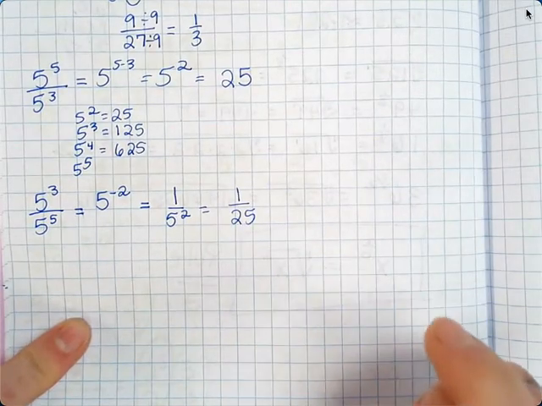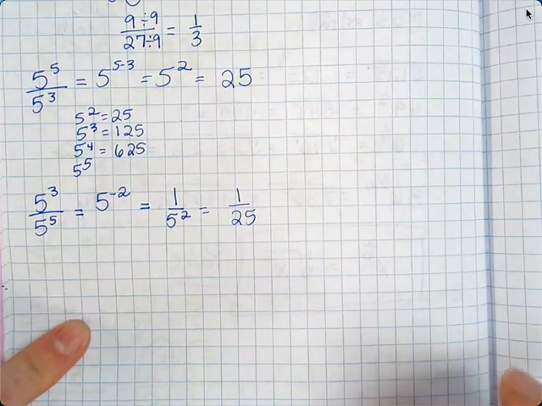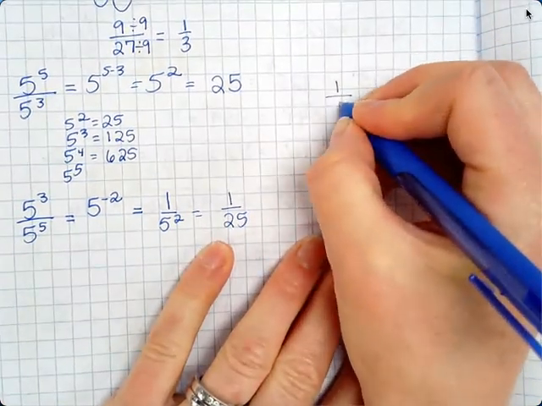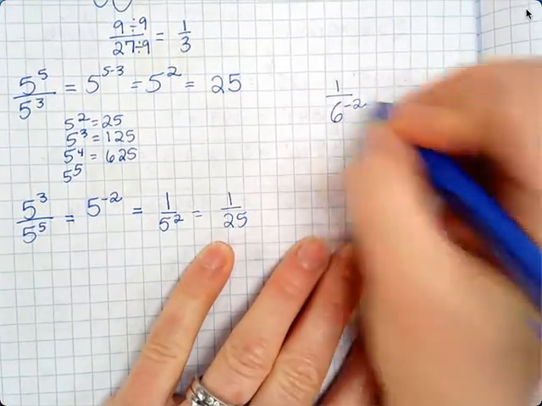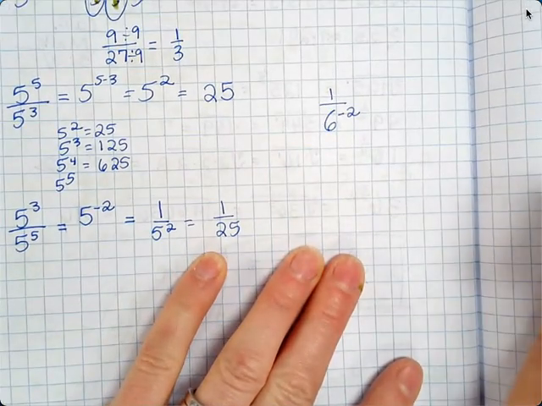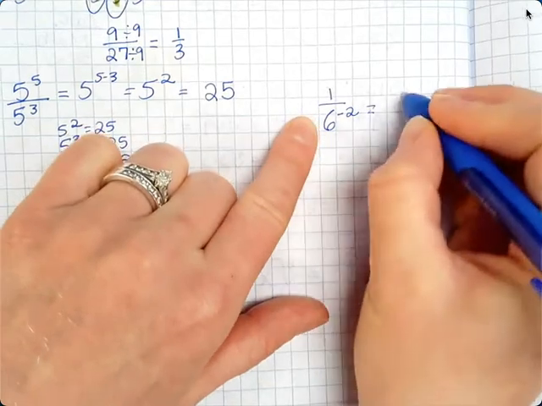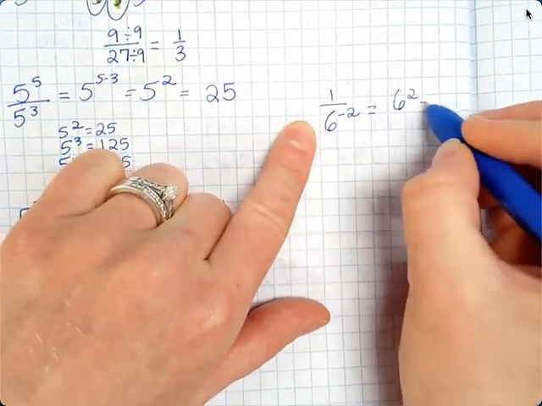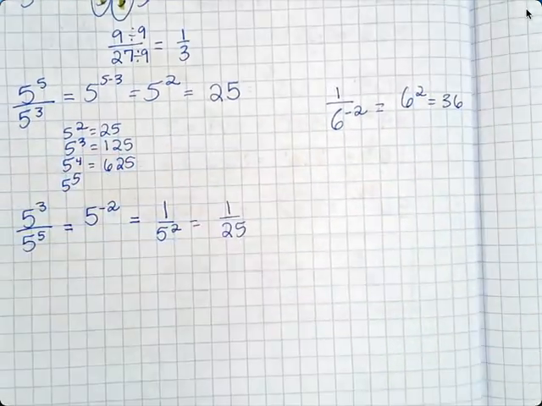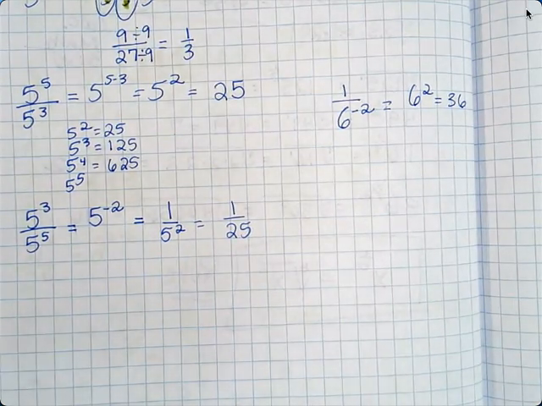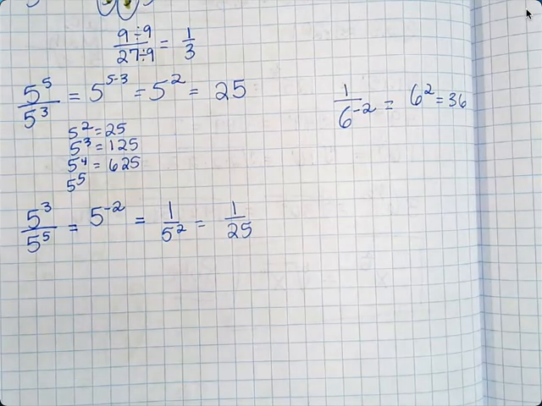Yes. What do you mean if it's like on the? So let's say, just as an example, we have 1 over 6 to the negative 2. We don't like negative exponents, so we would take this to the top and it would be 6 to the 2, which equals 36. So your negative exponent could be on bottom, and you'd bring it up top. If it's on top, you take it down to the bottom.